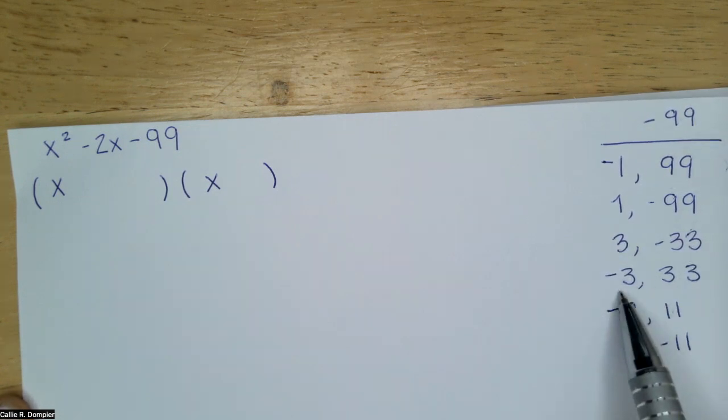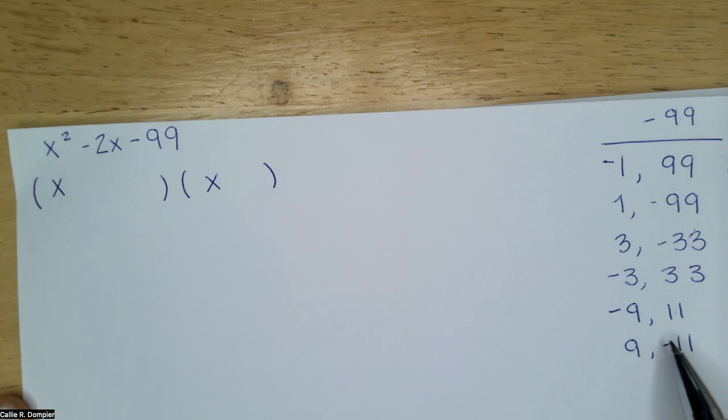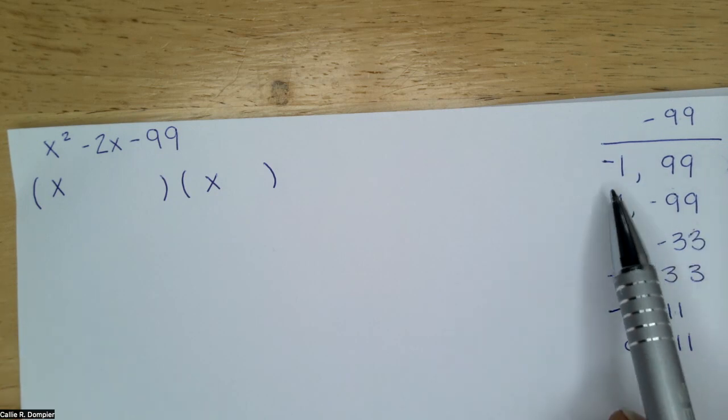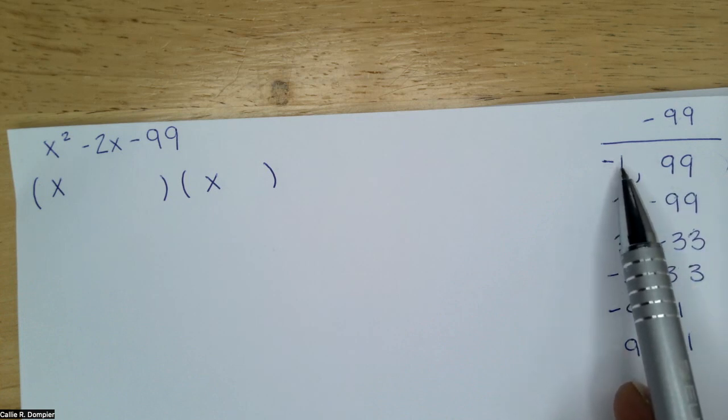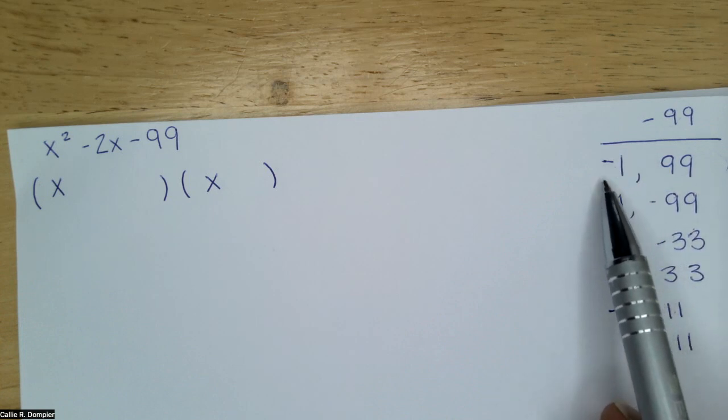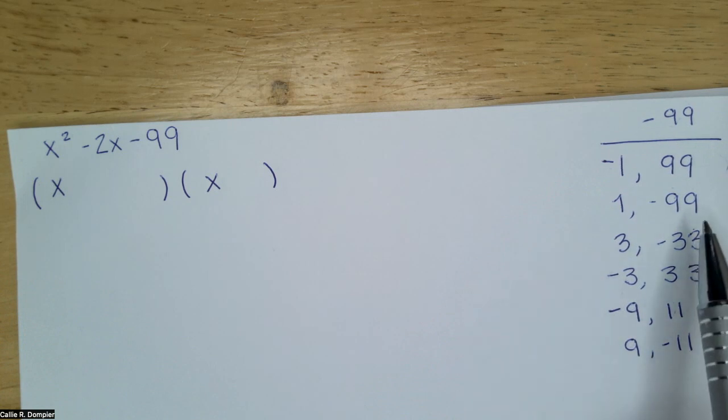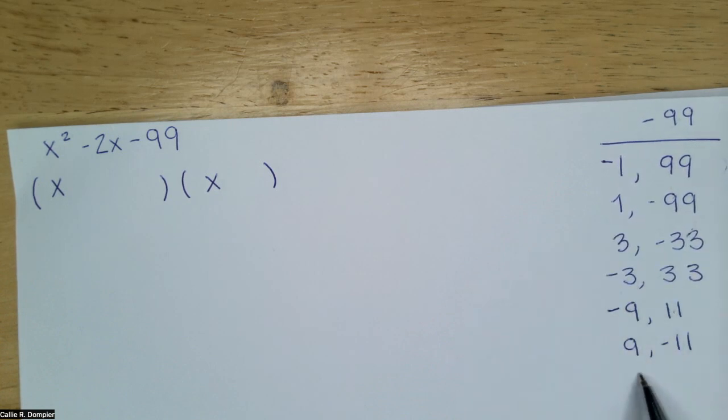That might help you move through it faster. Also, you don't have to start with negative 1 and 99, because 99 times x is 99x, negative 1 times x is negative x, and 99 minus 1 is just going to be 98x. So you don't even need to start with this one. You can start with the ones that sound more reasonable.